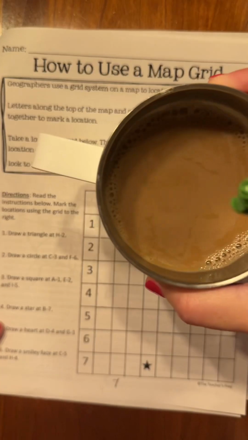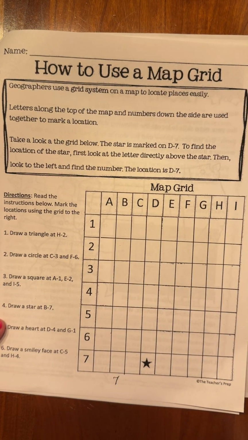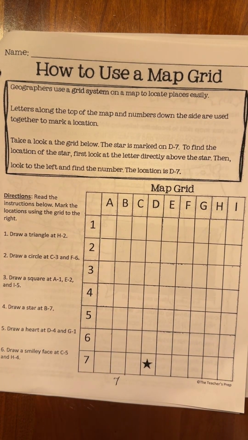I have my coffee, so if you want some coffee, go ahead and get that. But we'll get started and do this.